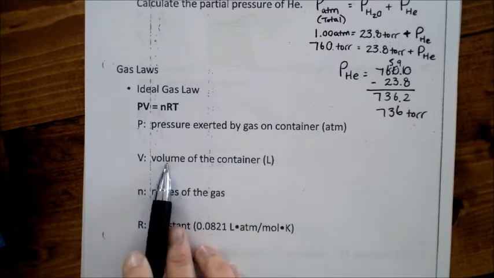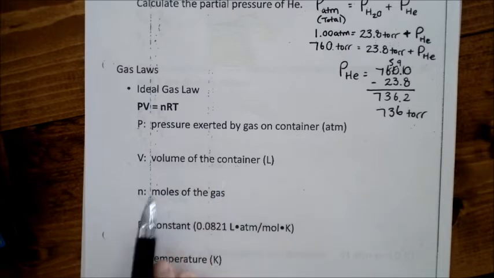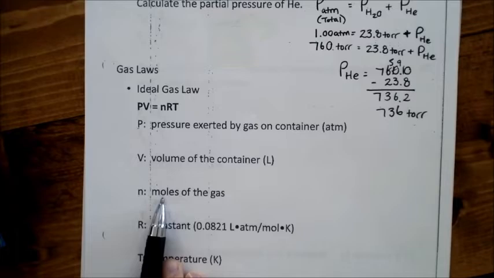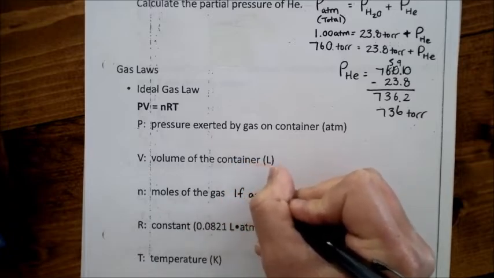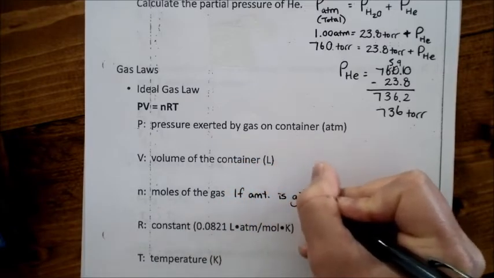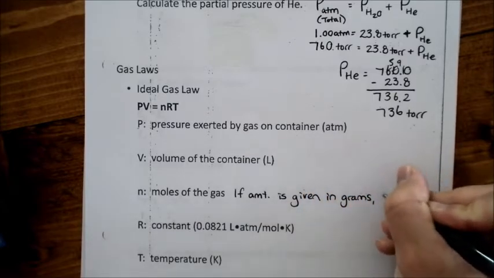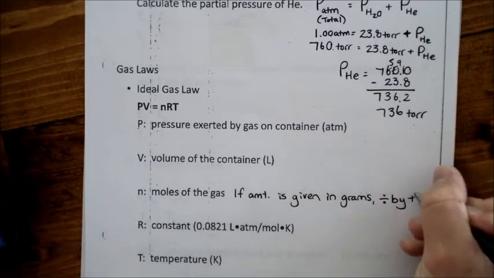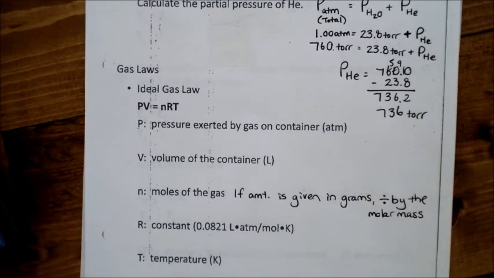V stands for volume. So the volume of the container, that needs to be in liters. N stands for moles, and obviously that needs to be in moles. So if the amount is ever given to you in grams, then you need to divide by the molar mass. So then you have it in moles.